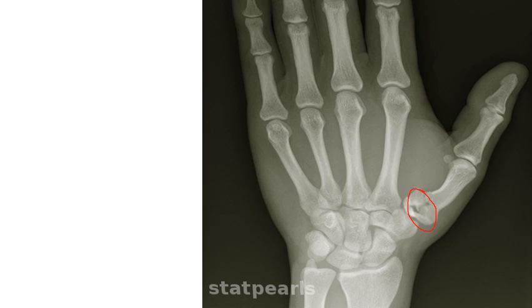Whereas the gamekeeper's thumb, let me highlight it in green. In gamekeeper's thumb, you usually have an ulnar collateral ligament tear. Let me draw. There is an ulnar collateral ligament like this, and due to this ligament damage, you can have a small avulsion fracture at the base of the proximal phalanx of the thumb, on the ulnar side.